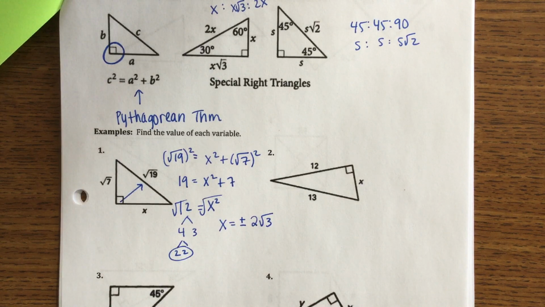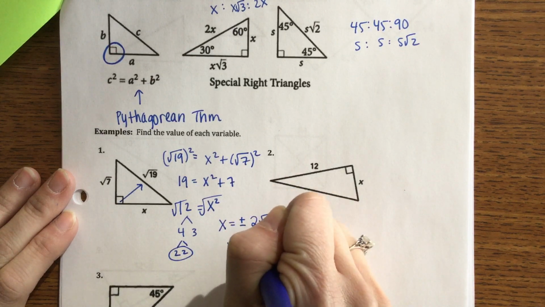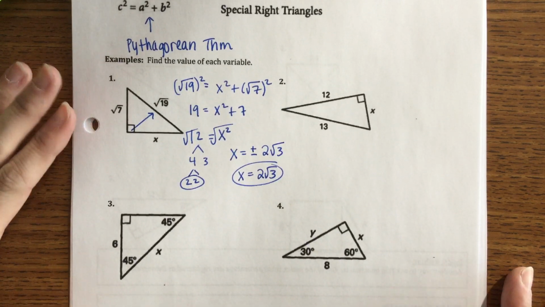Now, do both answers make sense? The minus one doesn't. Negative sides don't make sense. So I want to see this answer, but then I want you to know that only the positive answer works. Right? Negative length wouldn't make sense for a side. Okay. Are we okay on Pythagorean theorem? Okay. We're going to do problem 3 then. We'll go back to 2.